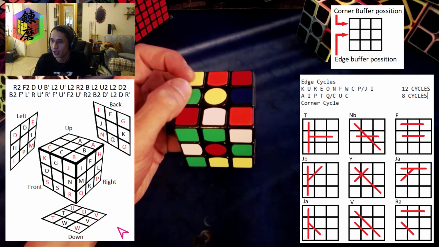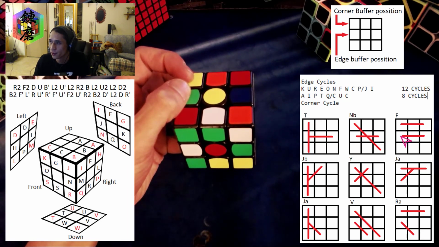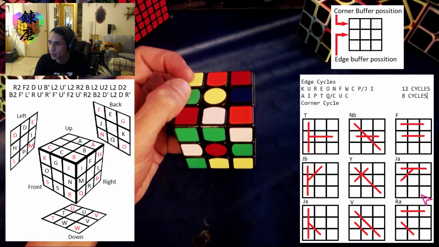So if we go to this little chart here, these are all the PLLs that we'll possibly have to use, shooting from these corner positions or edge positions. Since we need to come to this corner here and this edge, we just look for that in the chart. And here we have it, so we're going to need to execute the PLL, the Ra.